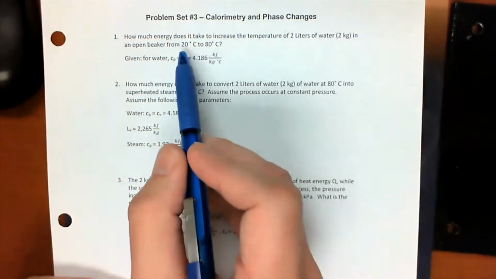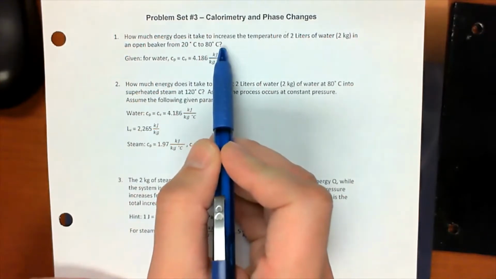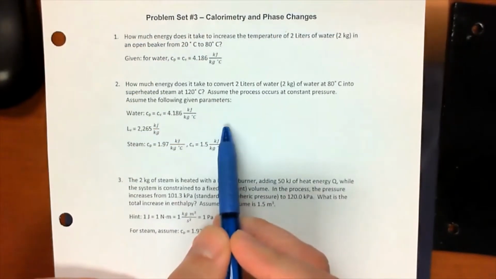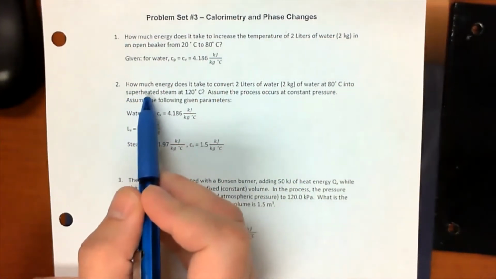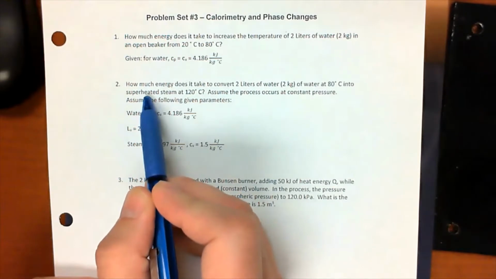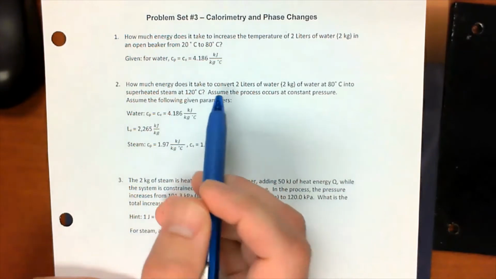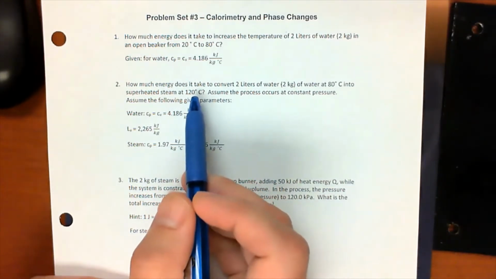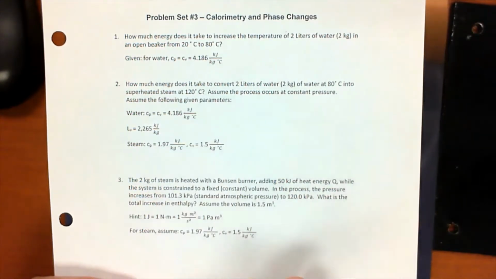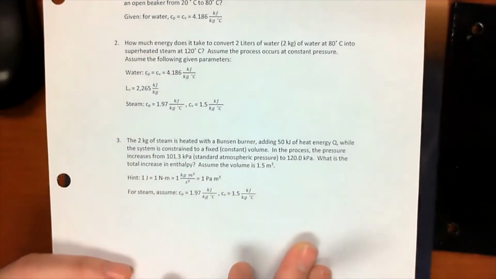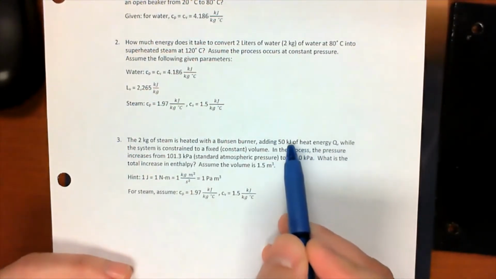And in the first problem, we're increasing the temperature of that liquid water from 20 degrees Celsius to 80 degrees Celsius. And in the next problem, we're going to turn that 80 degrees Celsius water into superheated steam, which means steam that is above the boiling temperature, at 120 degrees Celsius. Obviously, that's above the boiling temperature, as long as we're at sea level at atmospheric pressure. So we've got this superheated steam at 120 degrees Celsius, and then we're going to increase the energy content of the steam by adding some more heat energy to that steam.